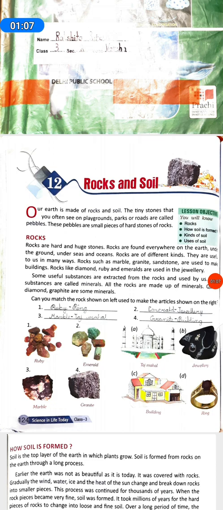Rocks such as marble, granite, sandstone are used to make buildings. Rocks like diamond, ruby, and emeralds are used in jewelry. Some useful substances are extracted from the rocks by us. These substances are called minerals. All the rocks are made up of minerals. Quartz, diamond, graphite are some minerals.